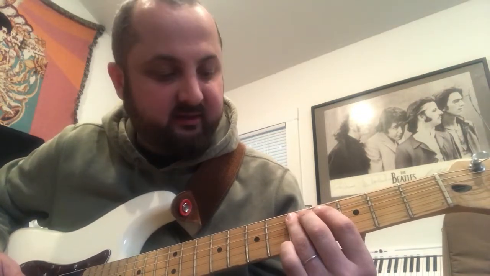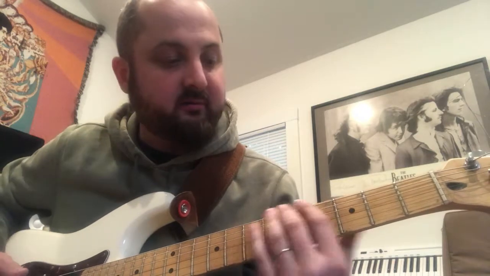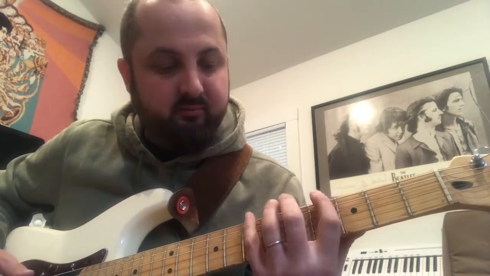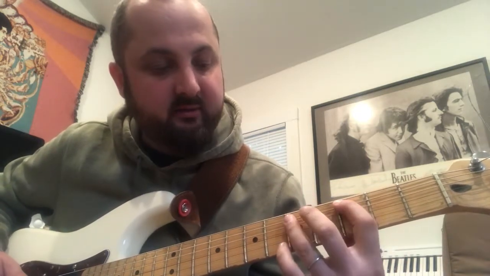So 3rd fret is C, 5th fret is D, 7th fret is E. We have just these 6 notes: 3 on the E string, G, A, B, and 3 on the A string, C, D, and E.